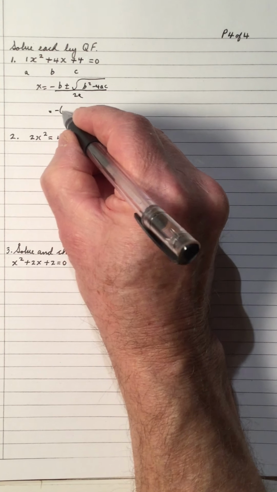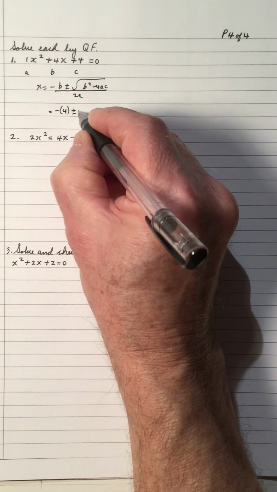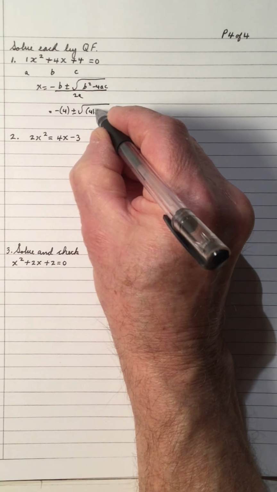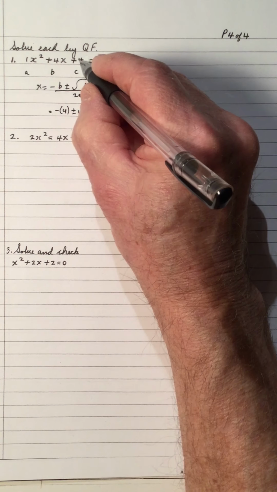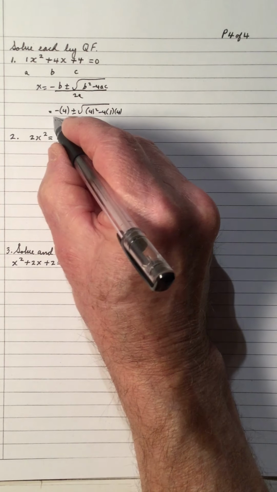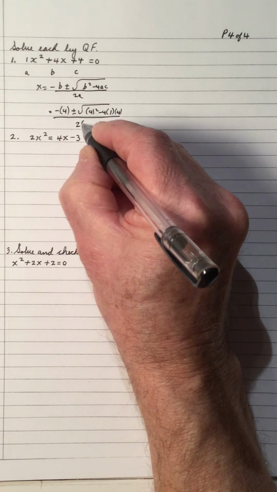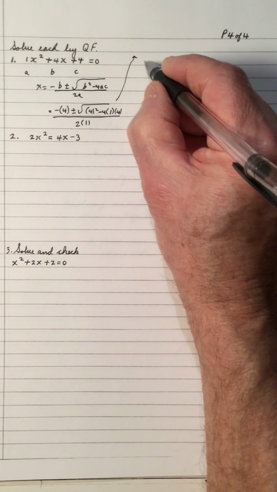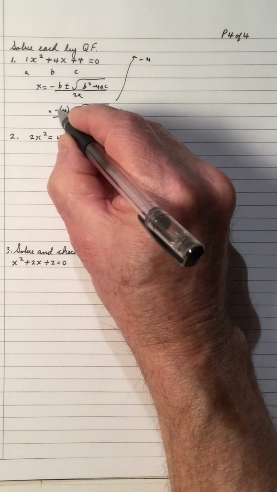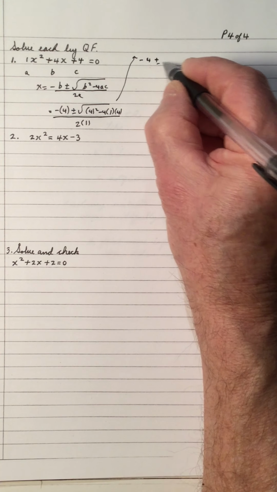So we have the negative of b, and b is 4. a is 1. c is 4. All over 2 times 1. So let's go up here. We get the negative of 4, which is negative 4, plus or minus.